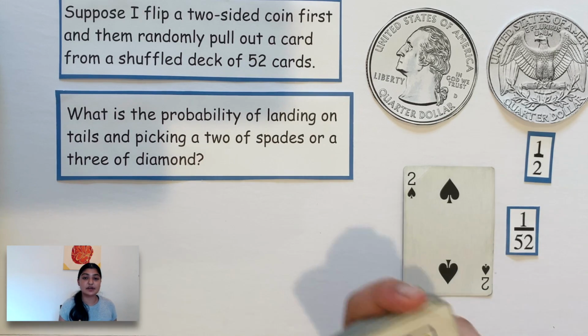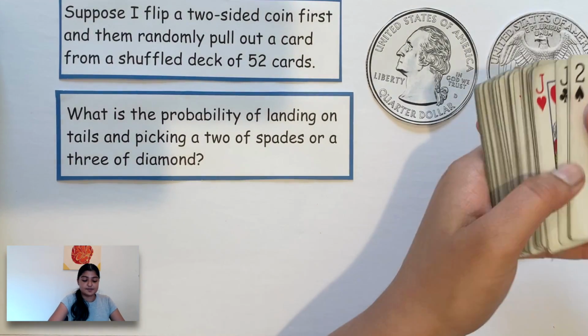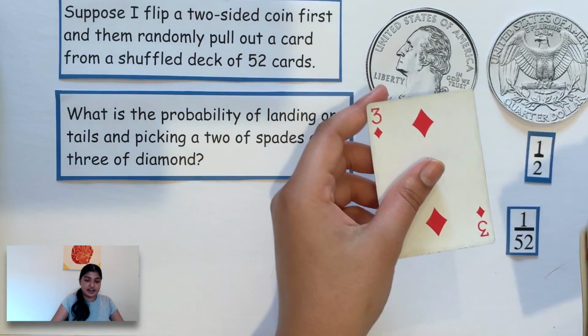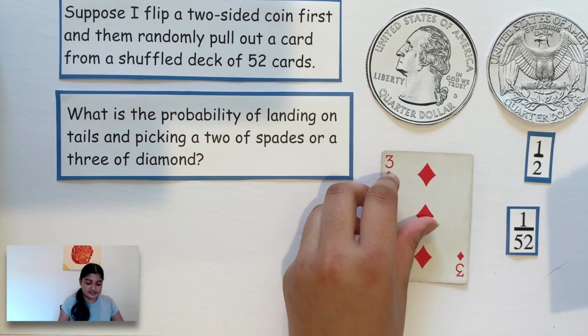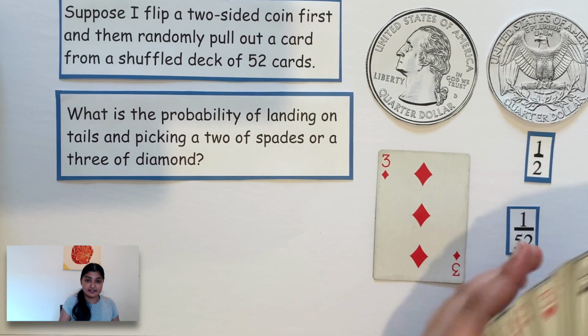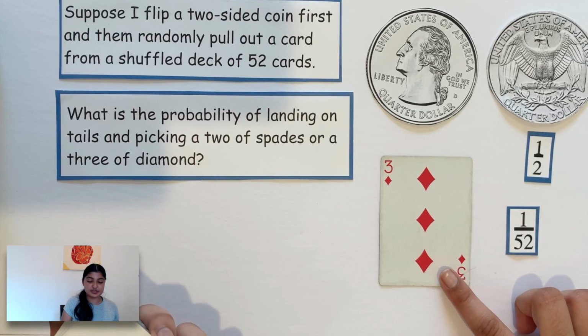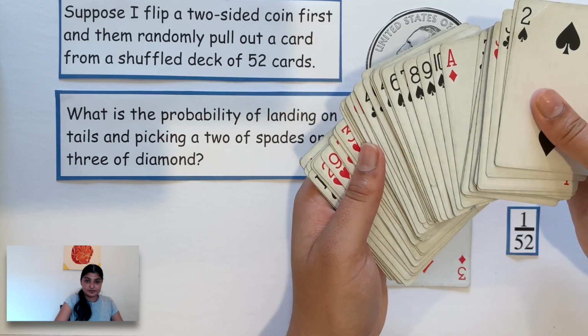Now suppose we didn't pick the 2 of spades, and instead, we went through our deck and picked the 3 of diamonds. Well, what's the probability of picking this card? Again, it would be 1/52, as there's 1 3 of diamonds out of a total of 52 cards.